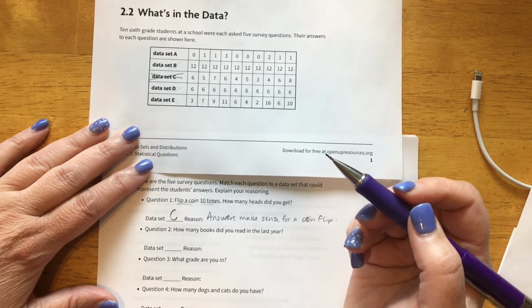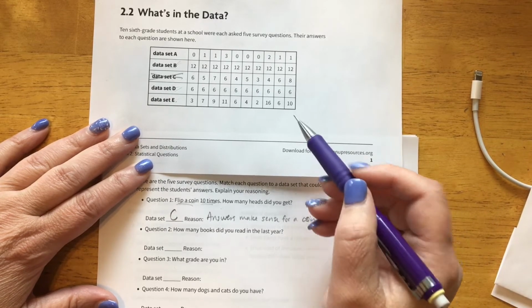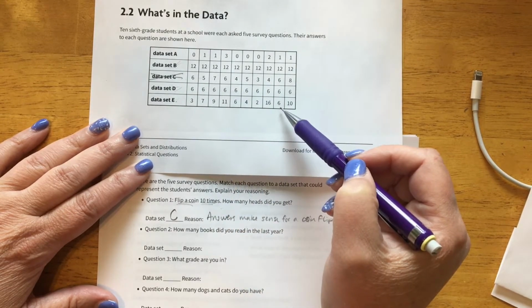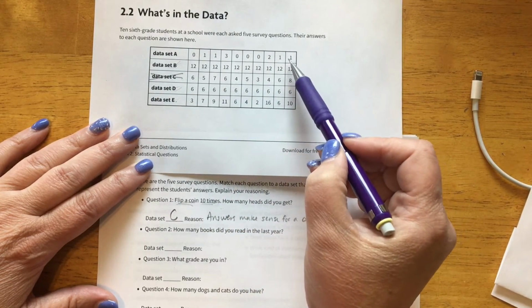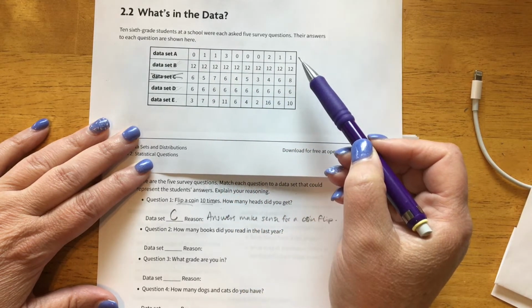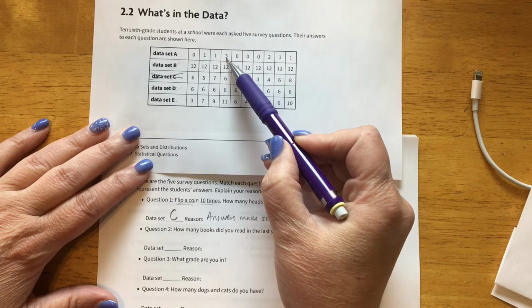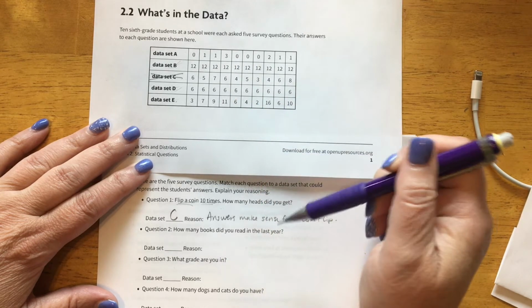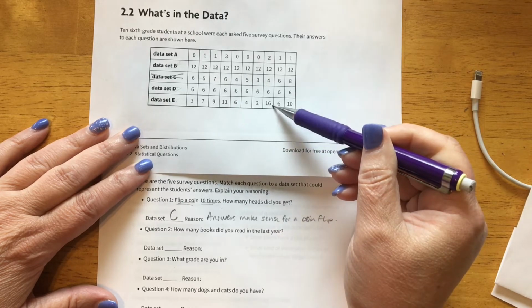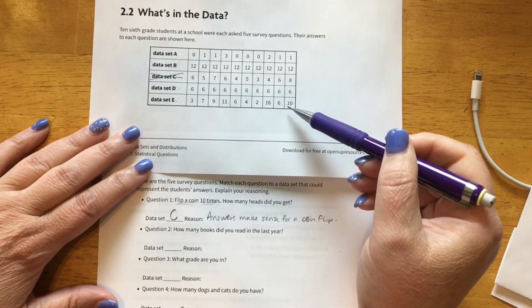I haven't. I haven't had time to read a book. So I don't know if this data looks the best. It's not horrible. But I think maybe set A would be better, because reading a book takes a long time. Reading 3 books in the last year, I guess. So I guess this data set isn't the worst.